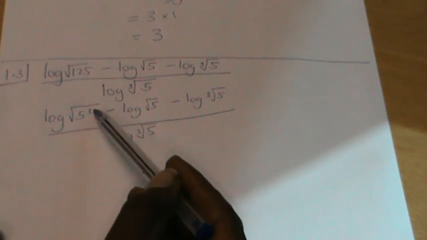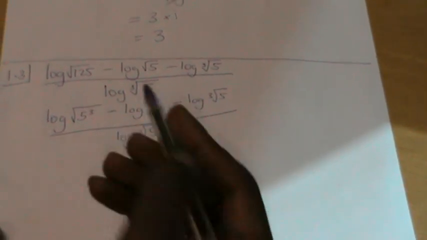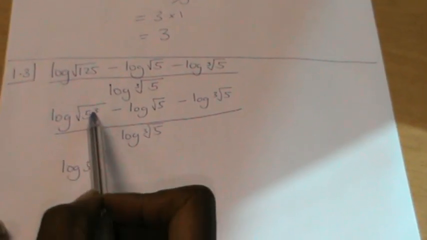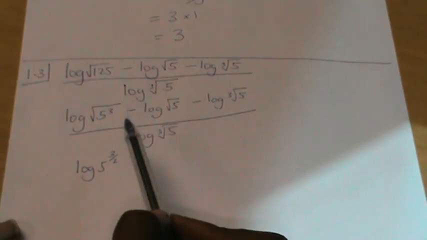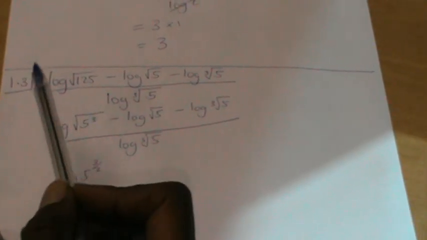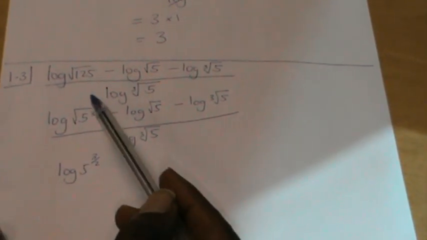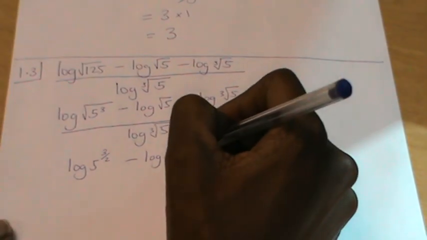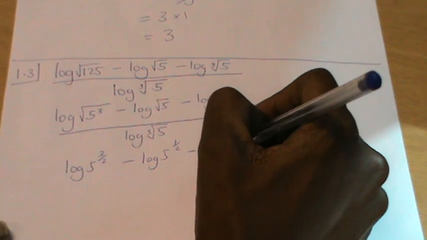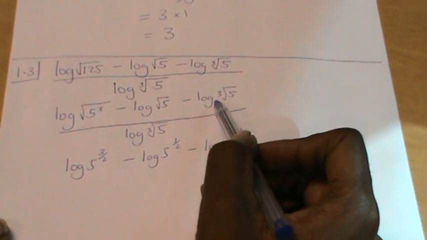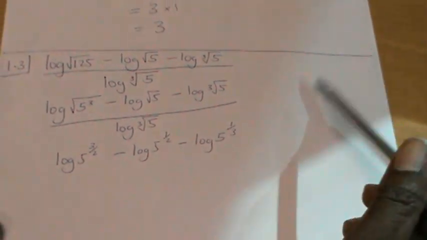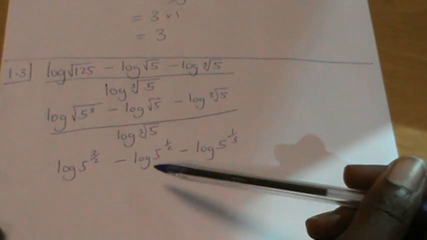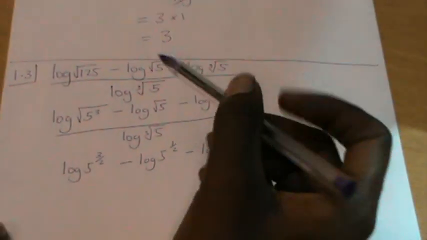Here I have the square root and this is cubed. I can rewrite this as an exponent. So this is log 5 to the power 3 over 2. So remember, square root is to the power of half, and if I have something to the power of 3 and then to the power of half, I just say 3 times half, which is 3 over 2. And then here I have log 5 to the power of half minus log 5 to the power of 1 over 3. So cube root is to the power of 1 over 3. And all I'm doing from here to there is rewriting everything with an exponent instead of a root, so that when I get an exponent here, I can bring it down.